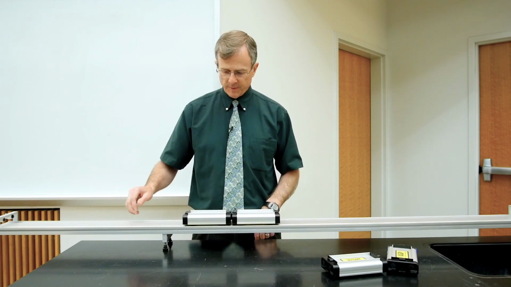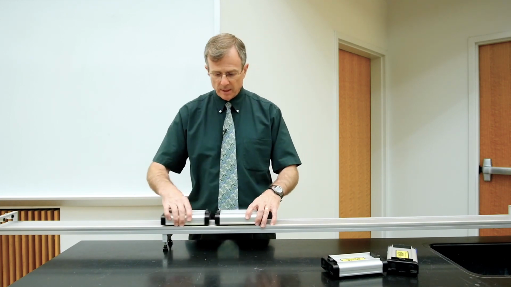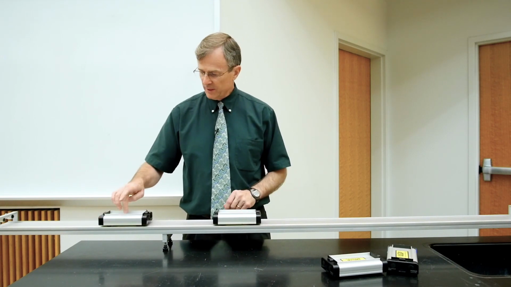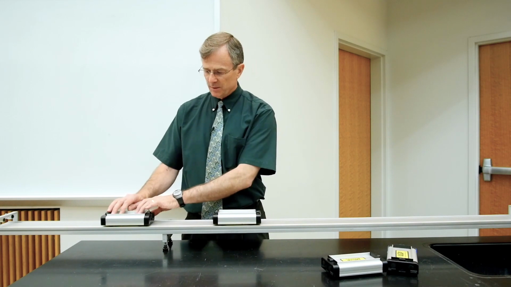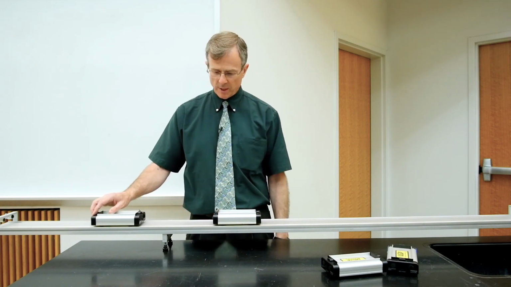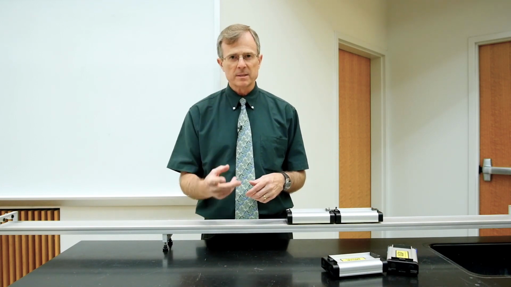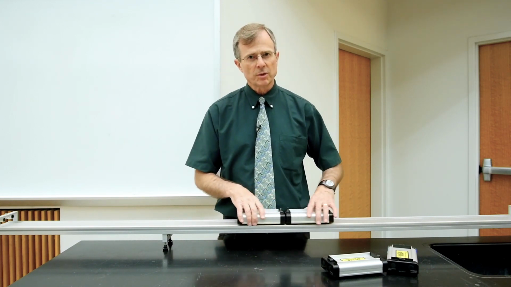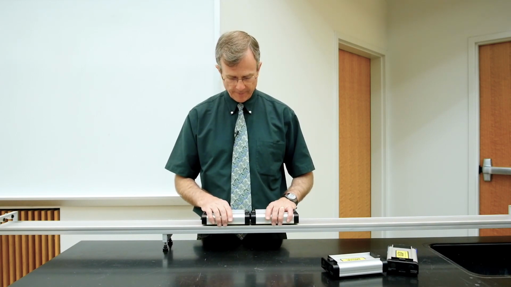Then once they hit, they move along together at a slower speed than this one was moving originally. This one has 0 energy initially. This one has energy 1/2 mv squared. Once they hit, they move along as a unit with twice the mass and a smaller velocity that you can calculate from conservation of energy.